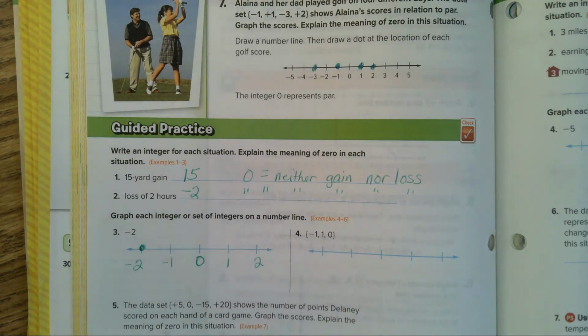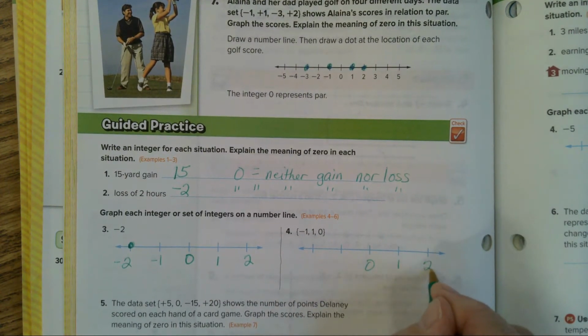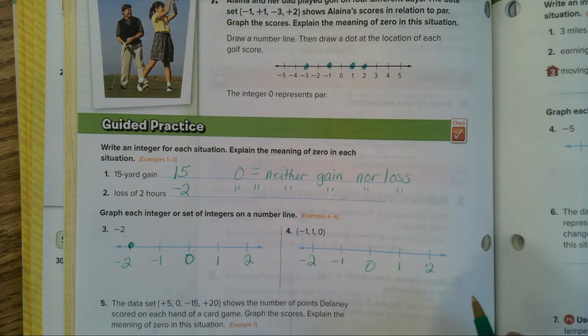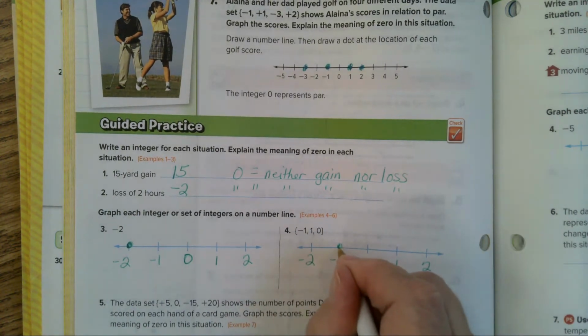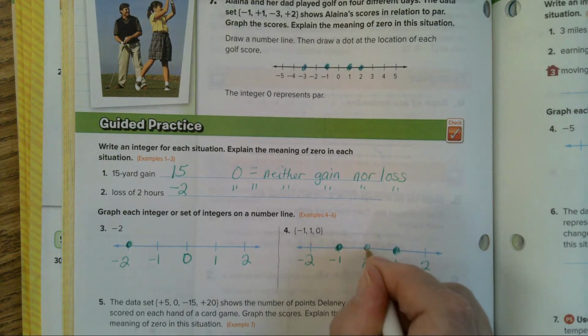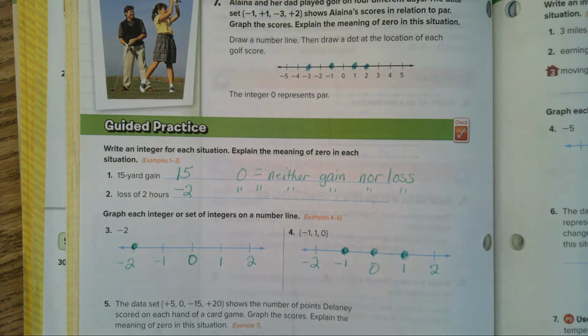Any questions? Let's do the same thing for number 4. I'm going to put 0 in the middle, 1, 2, -1, -2. Here I'm going to put a dot on -1, a dot on 1, and a dot on 0. Any questions?